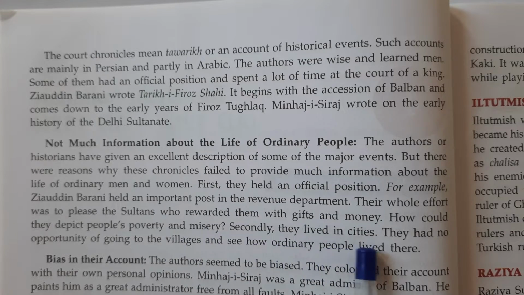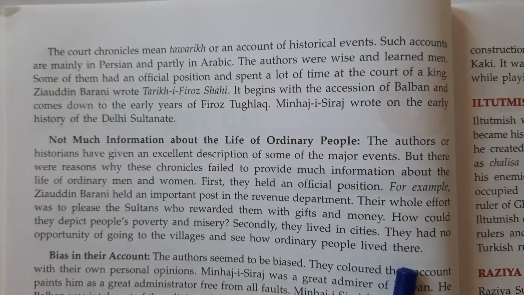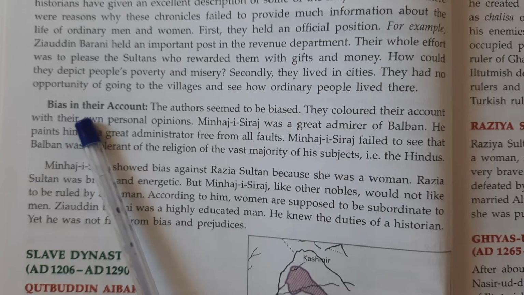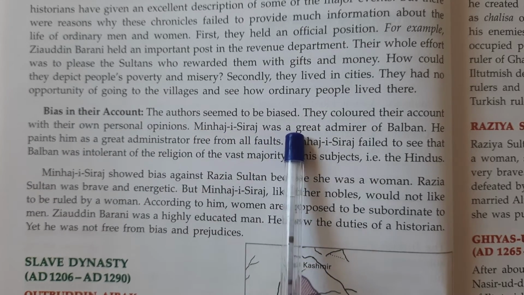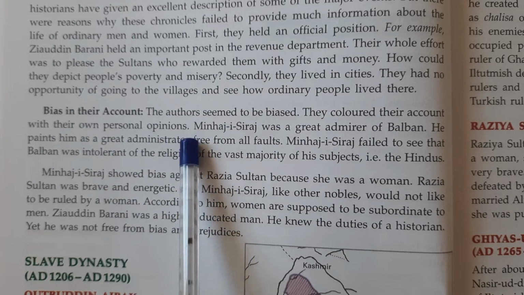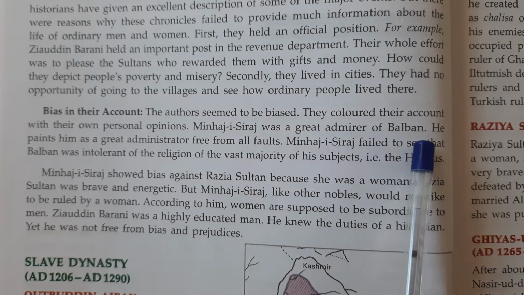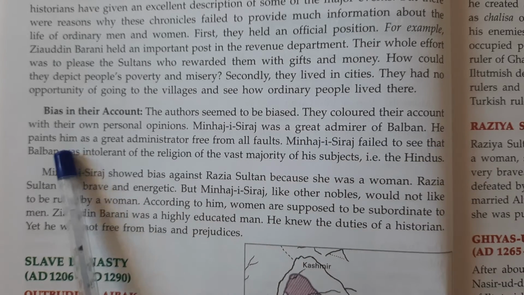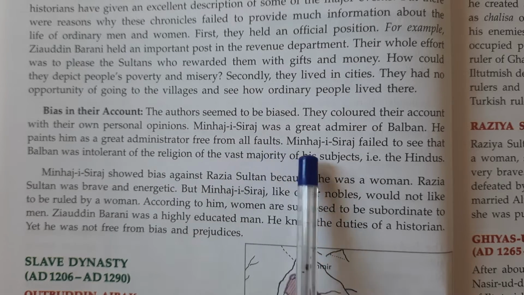Secondly, they lived in cities. They had no opportunity of going to the villages and see how ordinary people lived there. Bias in their account. The authors seem to be biased. They colored their account with their own personal opinions. Minhaj-e-Siraj was a great admirer of Balban. He paints him as a great administrator free from all faults.